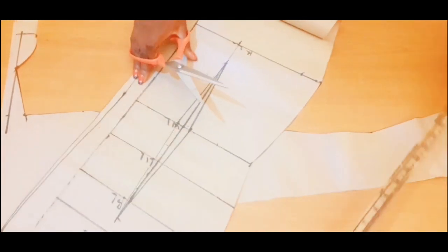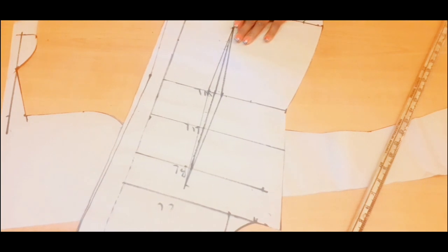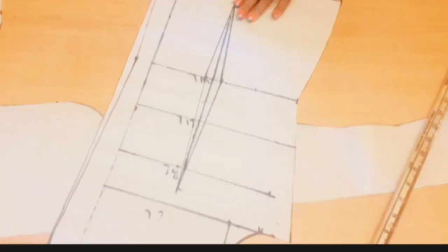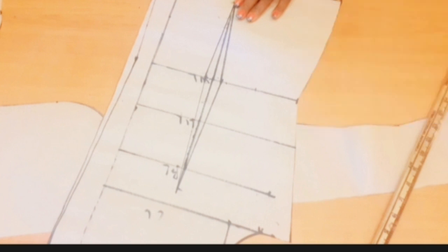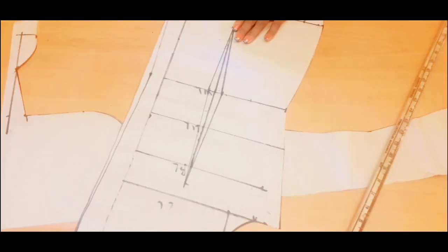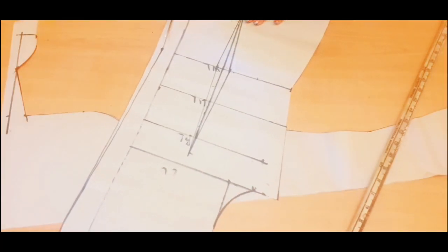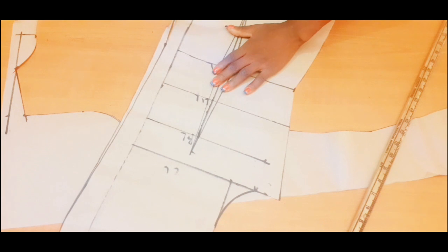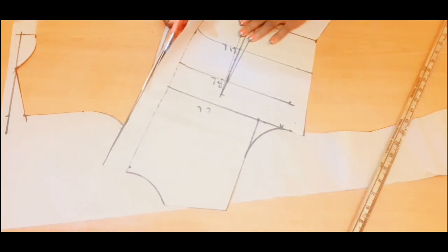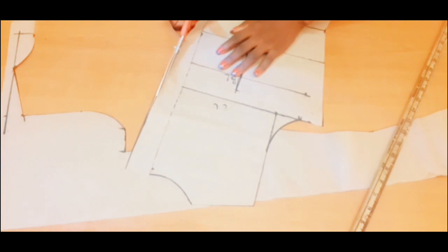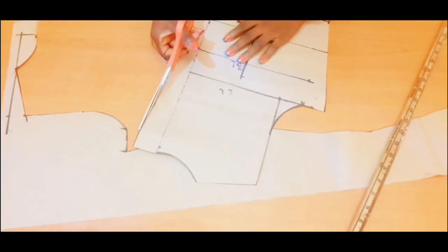Sorry, there's something I did at the back. My camera did not capture that. In order to eliminate zipper bulge at the back, from the zipper side at the waistline, I went in by 1/2 inch. I connect that to the hip line, and I connect it to my shoulder. That's what I'm cutting out now. It will help your zipper to sit very nicely. That is it, guys, for the patterns.